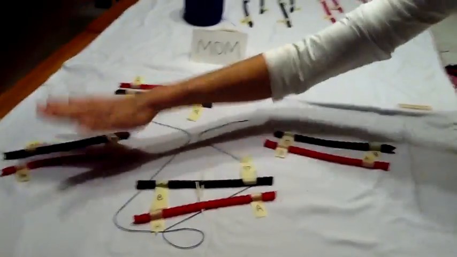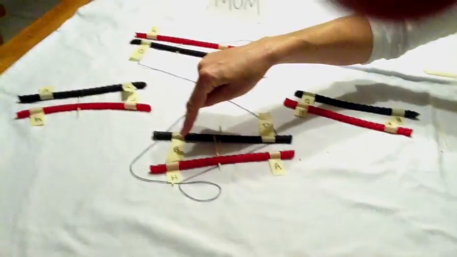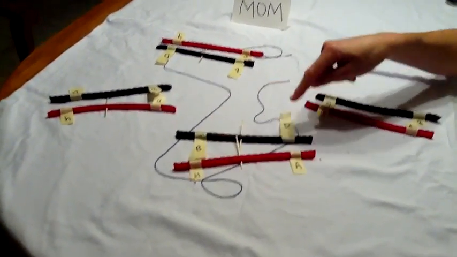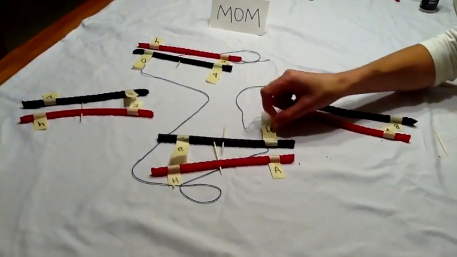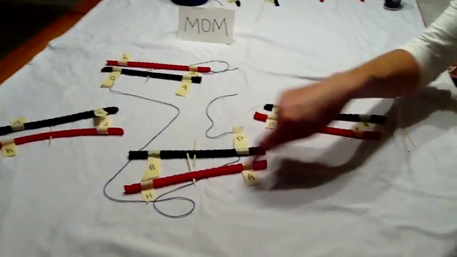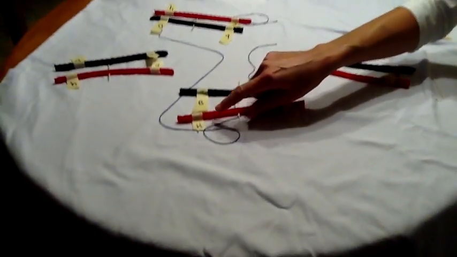They each have one B allele, one D allele, one A allele, and one H allele.